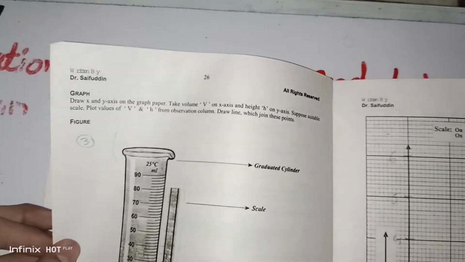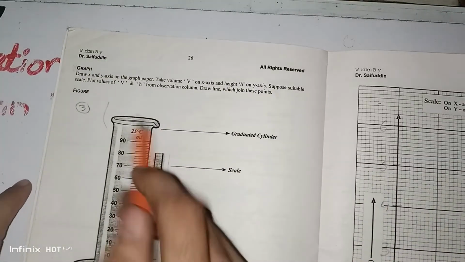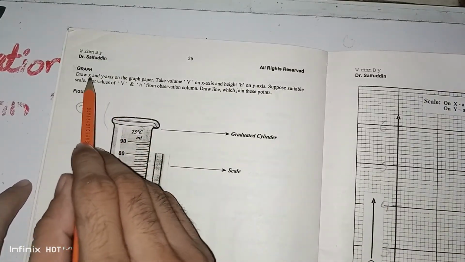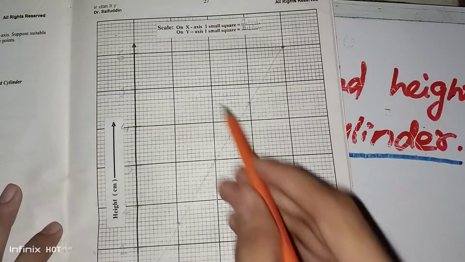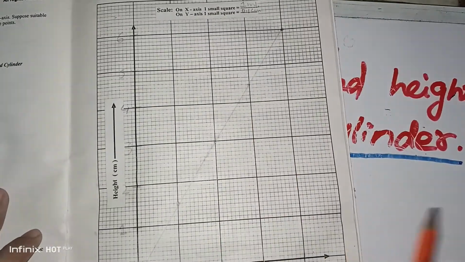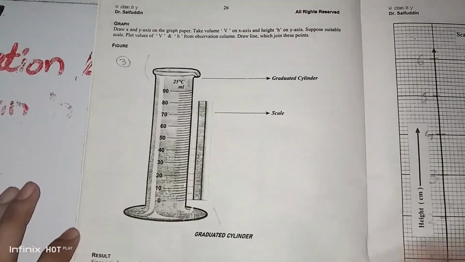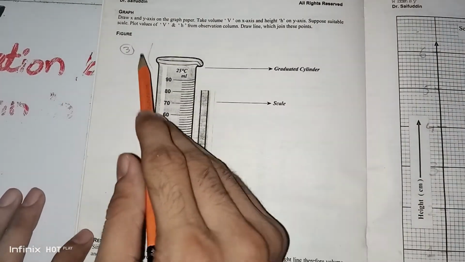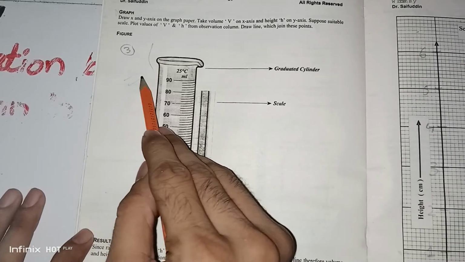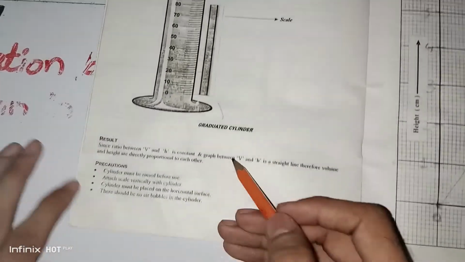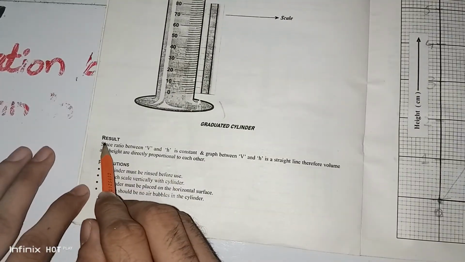After that you have to draw the graph. As I made you understand, you have to draw the graph on the graph paper. And after that you have to draw this figure on the blank page. In the last you have to note the result.